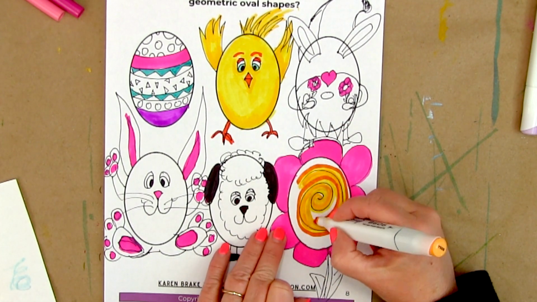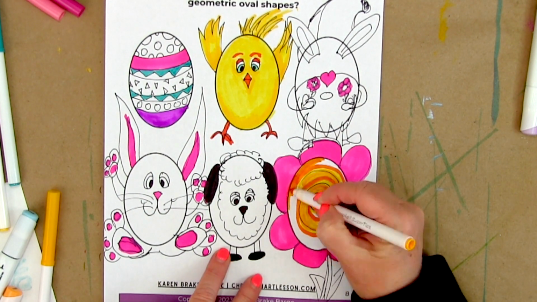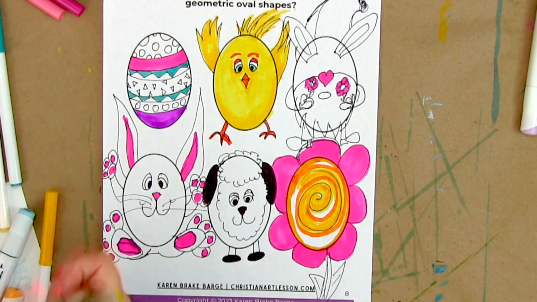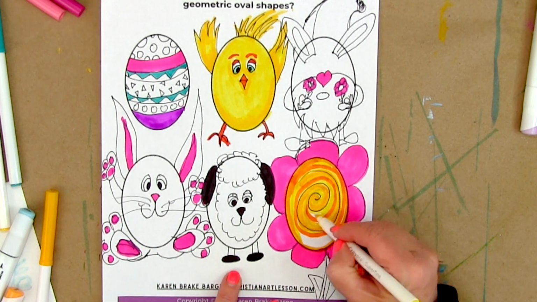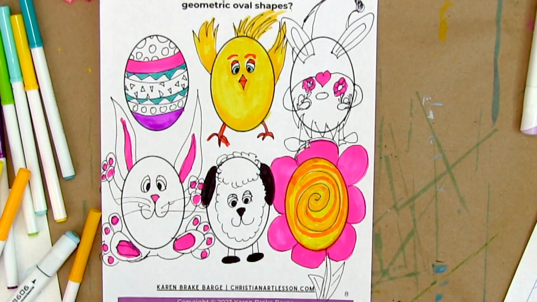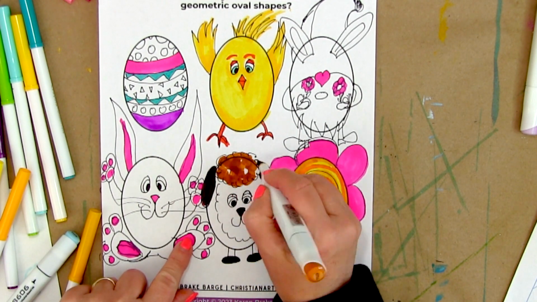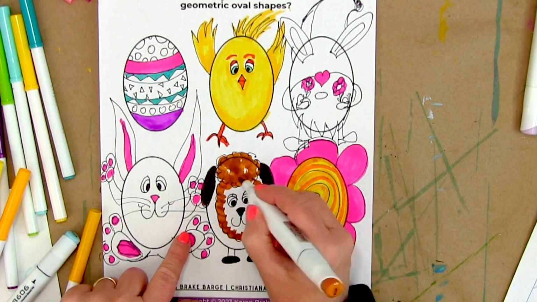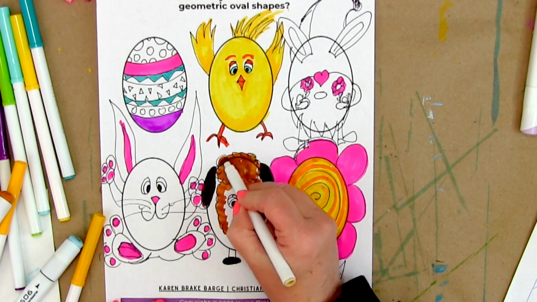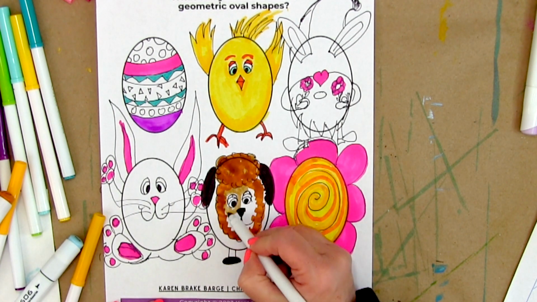Now I'm going to speed up the video just a little bit because sometimes coloring takes forever. It's kind of boring. So I'm just going to speed it up and put some music on, but I wanted to explain what colors I'm using in my Easter challenge.